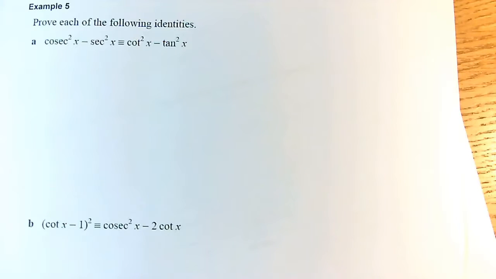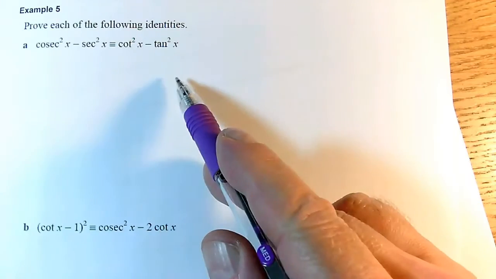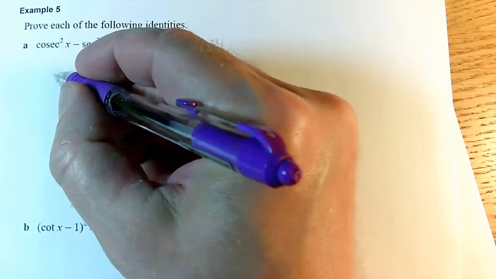Okay, we have some identities to prove, and they have squared trig functions in them, which is good news, because we know loads of identities with squared trig functions. So in Core 2, you had the one with sine squared x and cos squared x. Now I've got other ones involving these things. Okay, so I'm going to do the normal strategy.